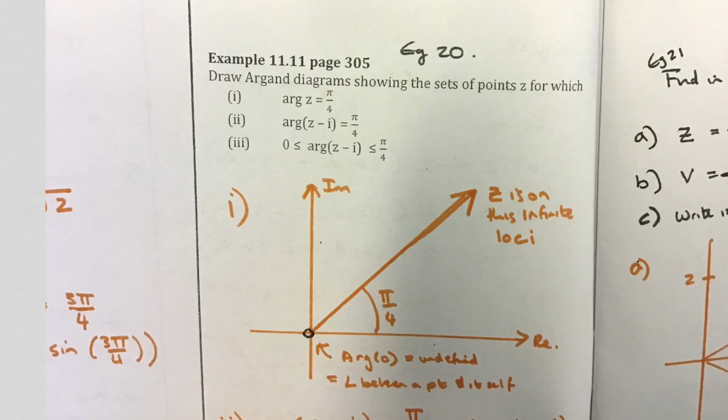So this one over here, they are telling you that the angle that z makes, and so that will be the angle between z and the origin, will be pi over 4 between it and the horizontal, and that makes z somewhere infinitely along that line.